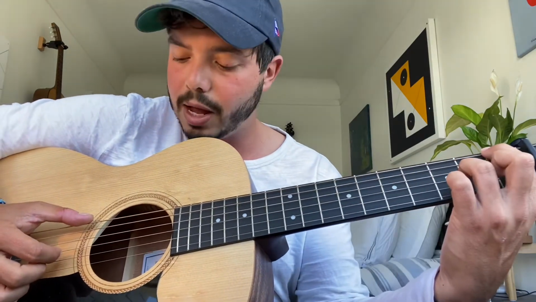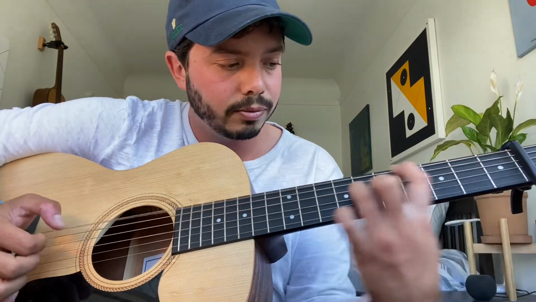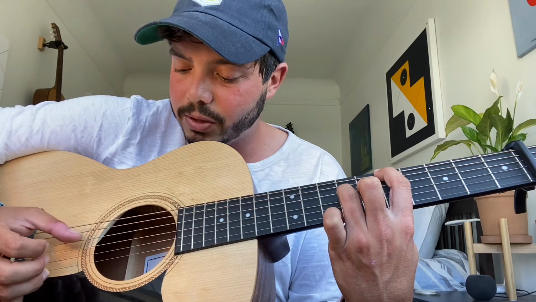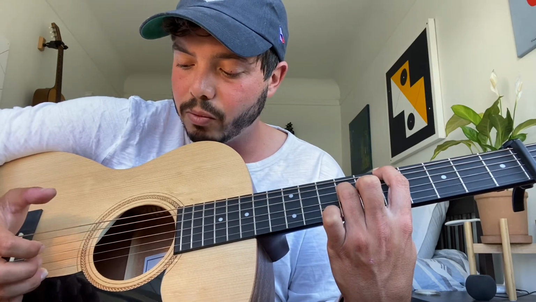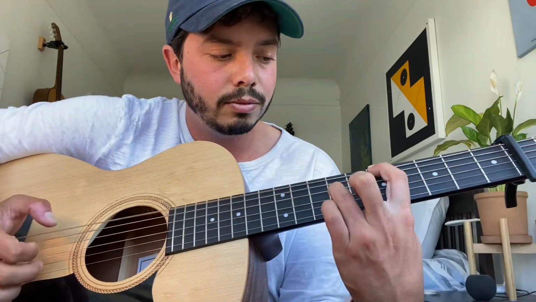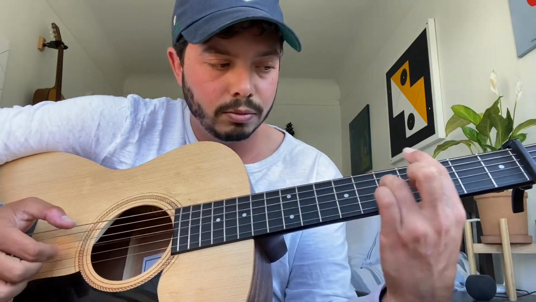So you slide all the way up, plucking both the sixth and the third string. I hit the second string, and then simultaneously I'm hitting the first and the fourth string with my ring finger and my thumb. So nice and slow.